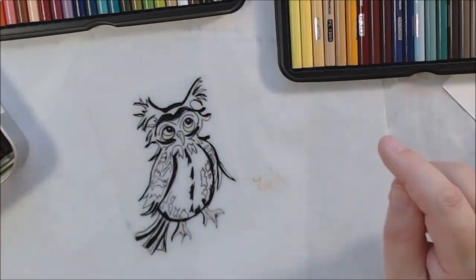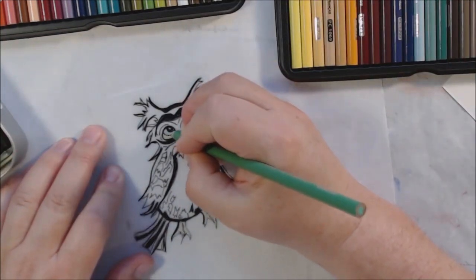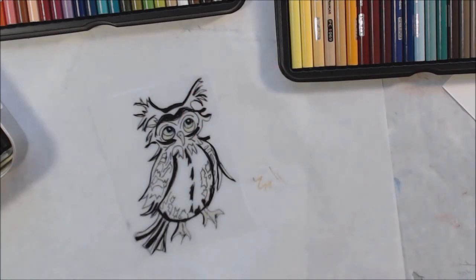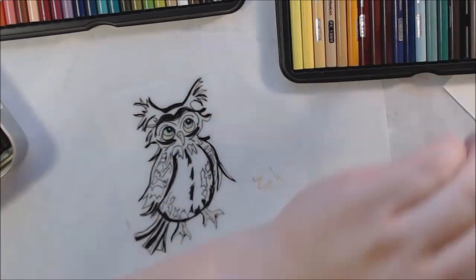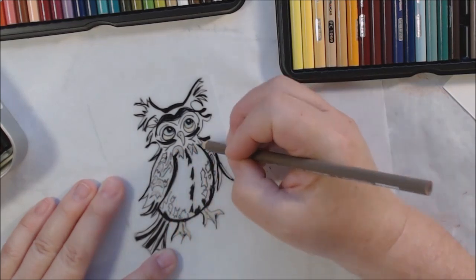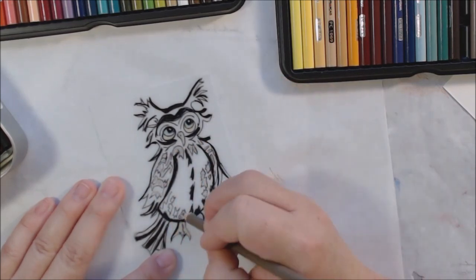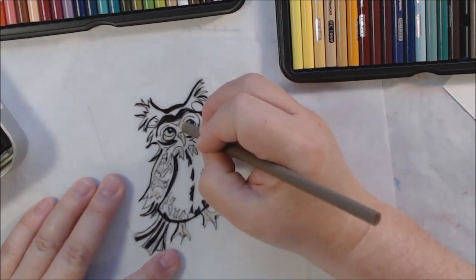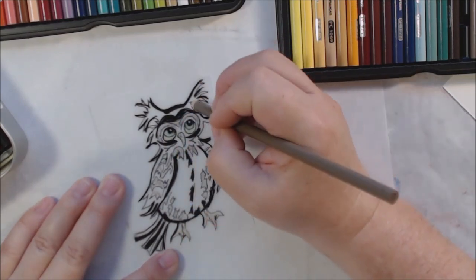So I was using light colors with the idea that when that shrink plastic condensed the color, it would be darker. So it's hard to see the colors I'm putting on there because I was giving it a light hand with that consideration.